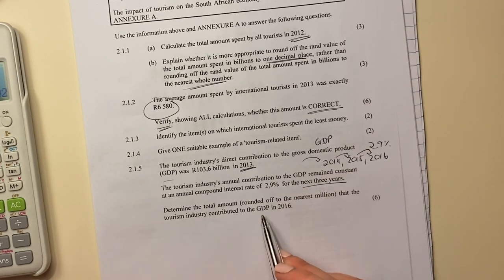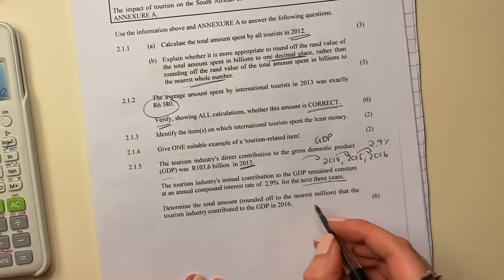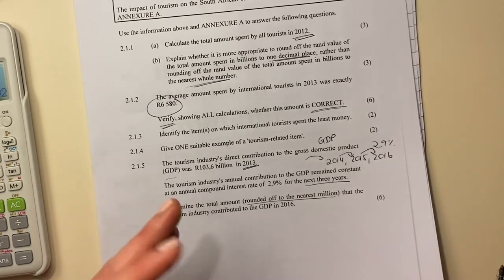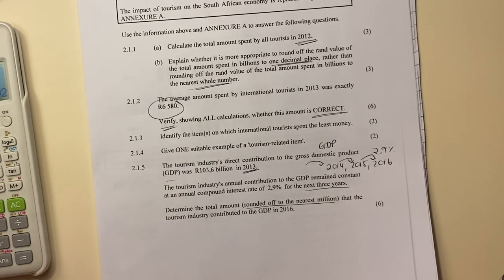It says determine the total value, rounded off to the nearest million. So we must make sure that we adhere to that, the tourism industry contributed to the GDP in 2016. Okay, so this is one of those compound interest questions, right?